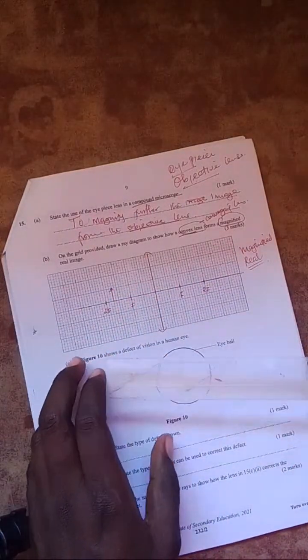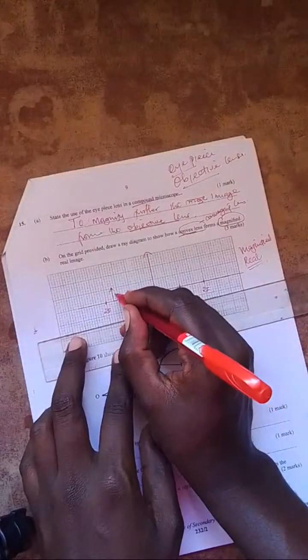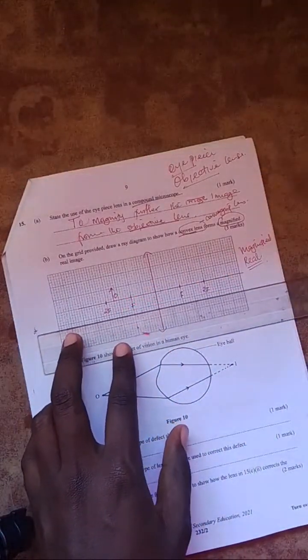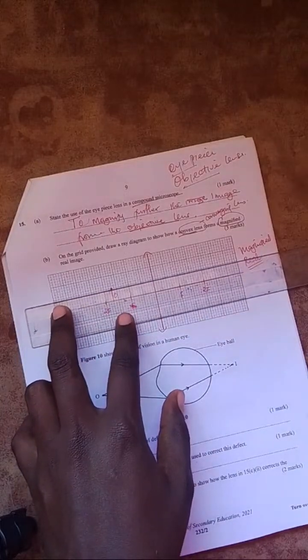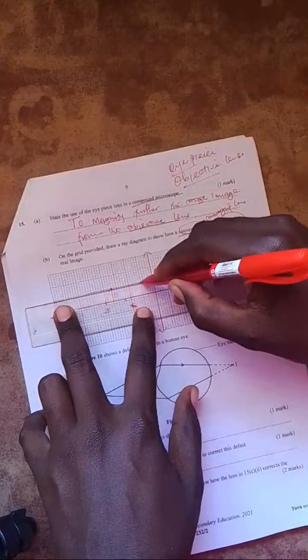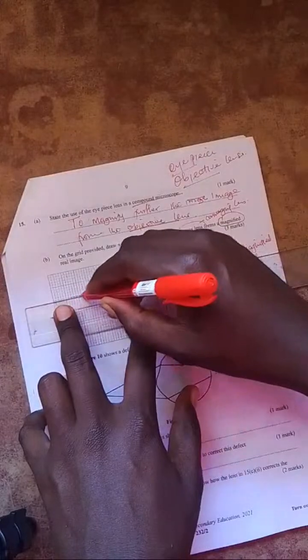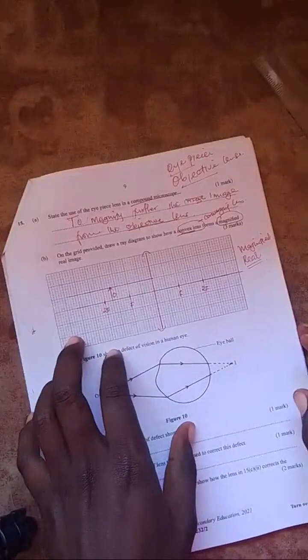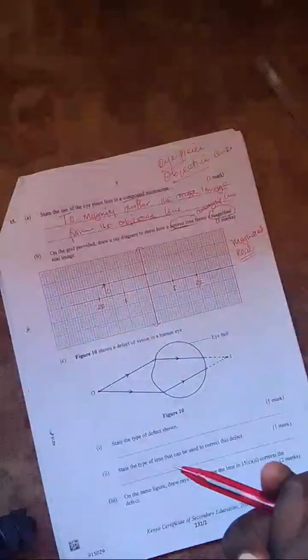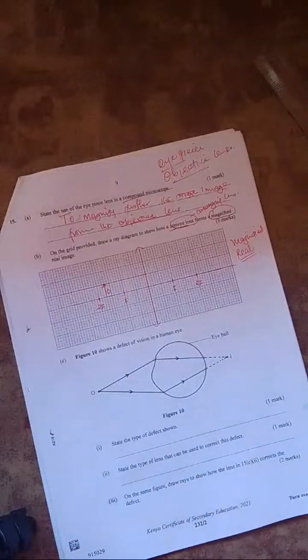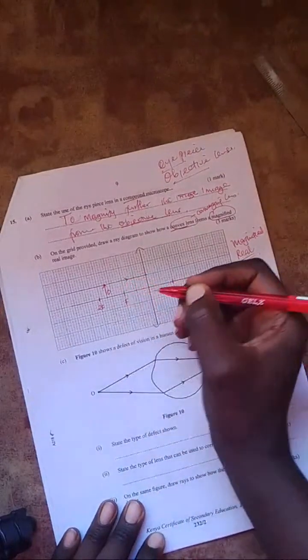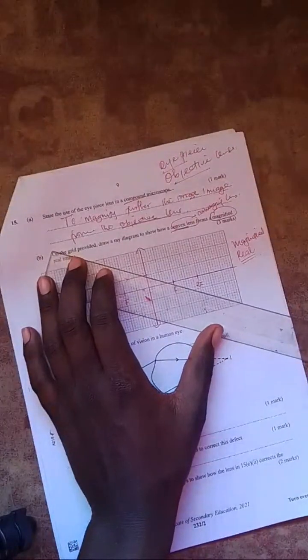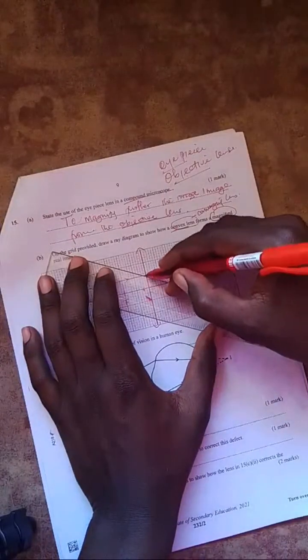We have the first ray that will guide us to form the image in this manner. Therefore, the first ray is a ray that is close and parallel to the principal axis. This ray will be converged at F, like this.